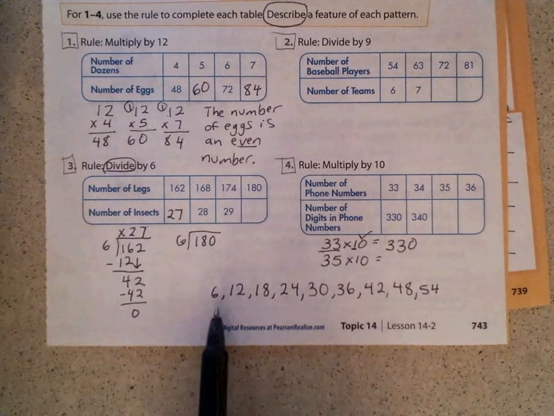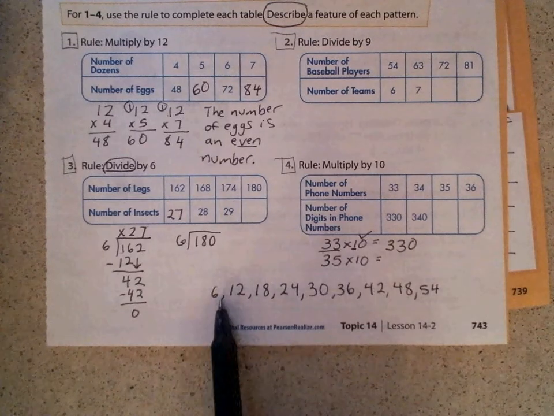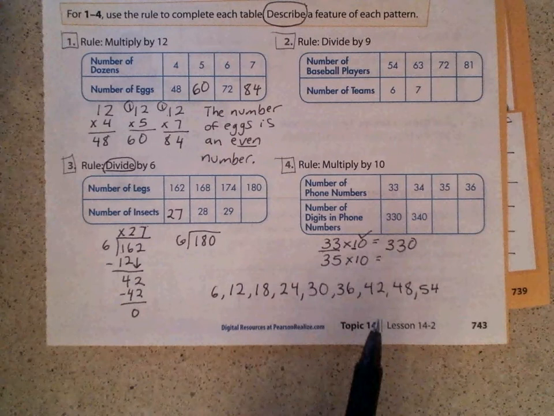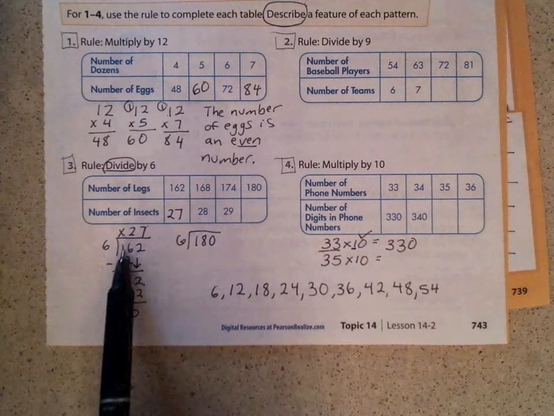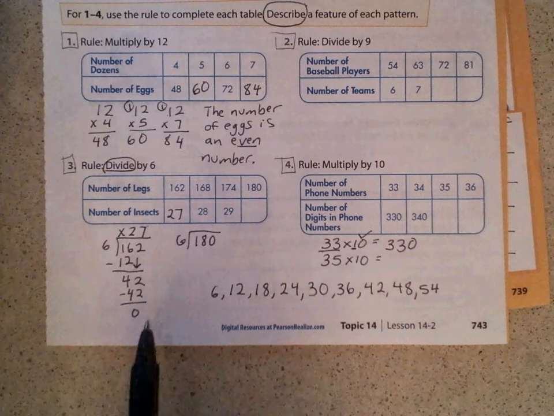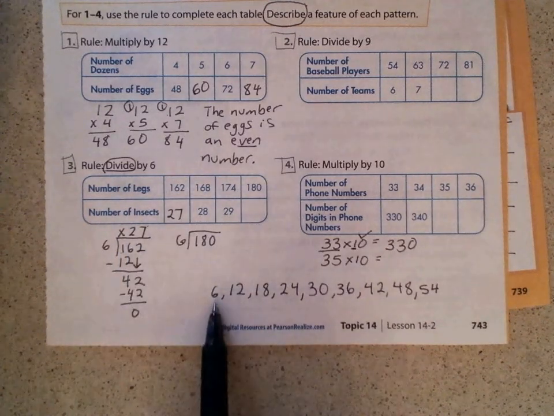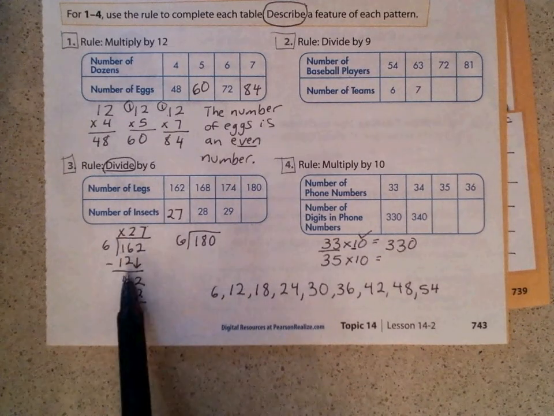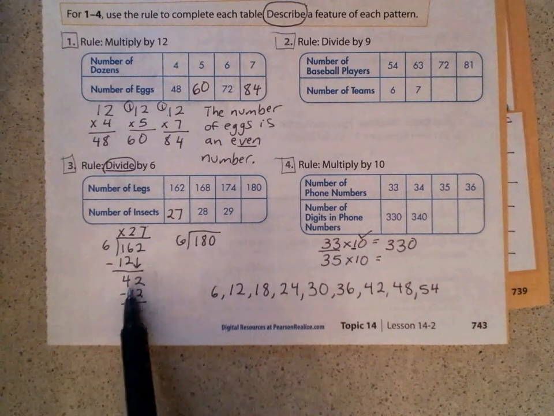So since my divisor is 6, over here I skip counted by 6 and I went out 9 places, 1, 2, 3, 4, 5, 6, 7, 8, 9, to help me with my division. So here above the 1, I cannot do 1 divided by 6, so I put an X there. So now I've got 16, and I can see the closest I can get is 12. So that's 1, 2 would be my up number. 2 times 6 is 12, and 16 minus 12 is 4.